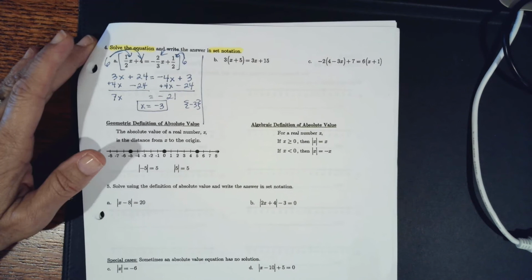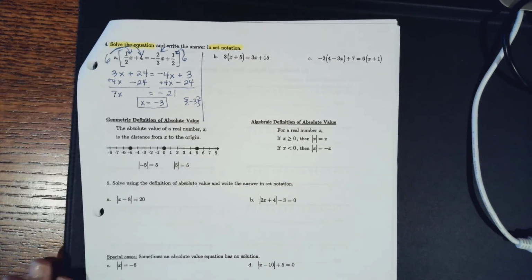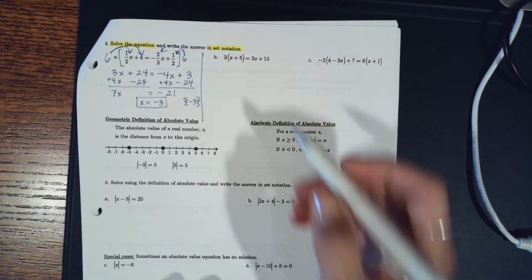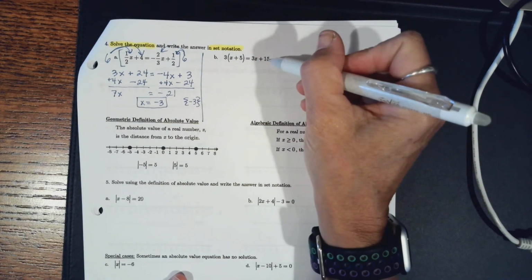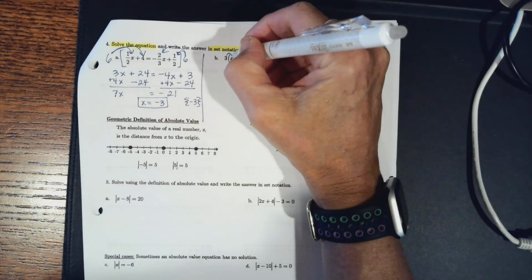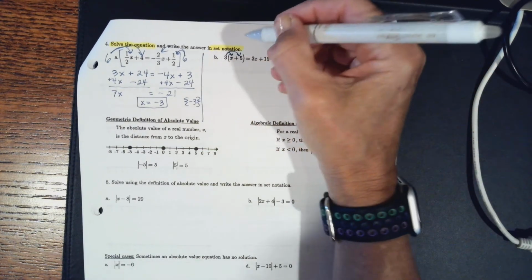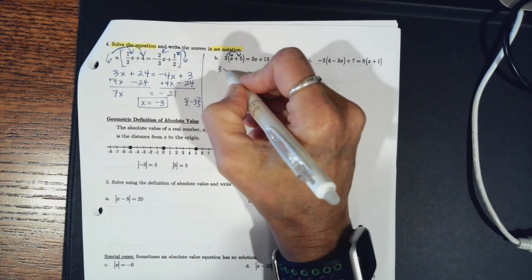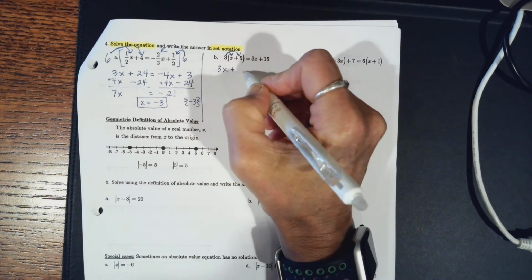Second example. If I can zoom in a little, it should be okay. You should be able to zoom in. So this just looks like a straight distribution problem. I'm going to distribute the 3 to the x plus 5, so I get 3x plus 3 times 5.